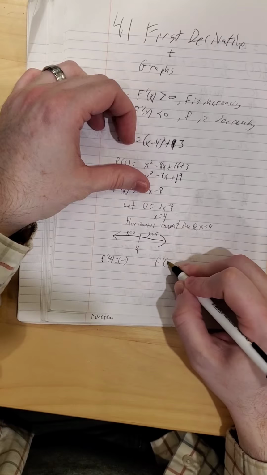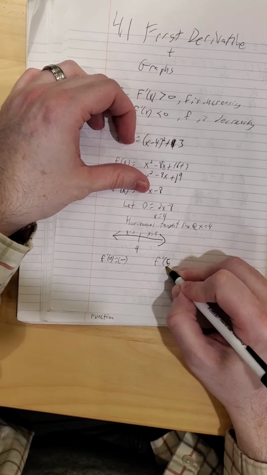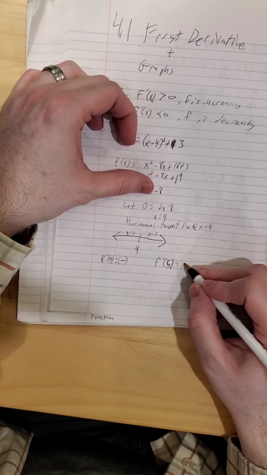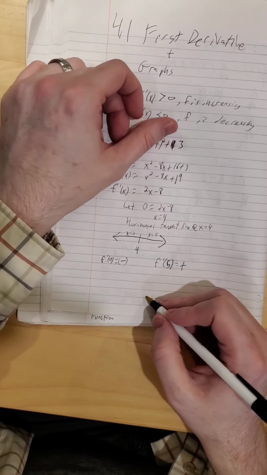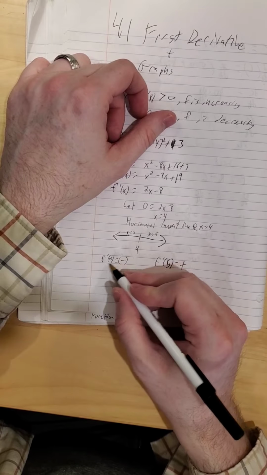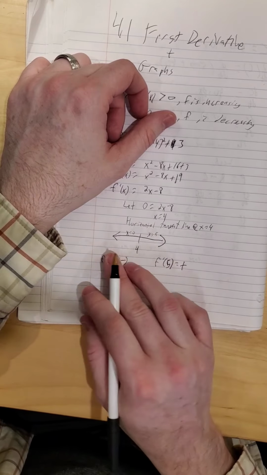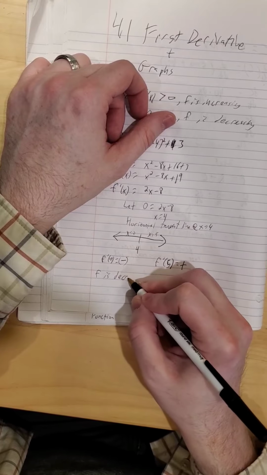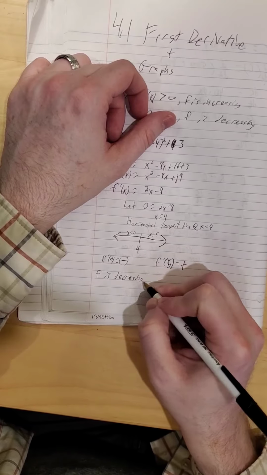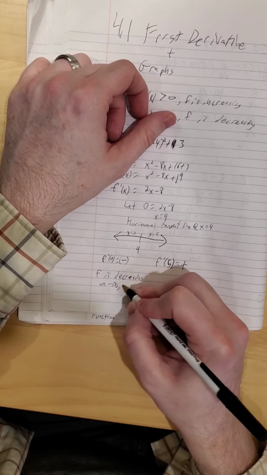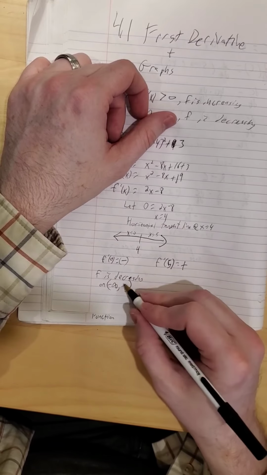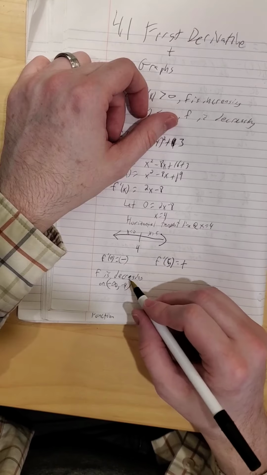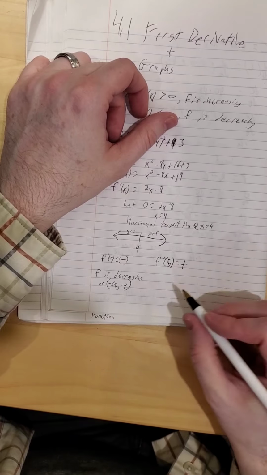And f prime of 5, 2 times 5 is 10. 10 minus 8 is a positive 2. So first derivative is negative on this entire interval, so that means f is decreasing. Negative infinity to 4, open interval. The tangent line is horizontal at 4.